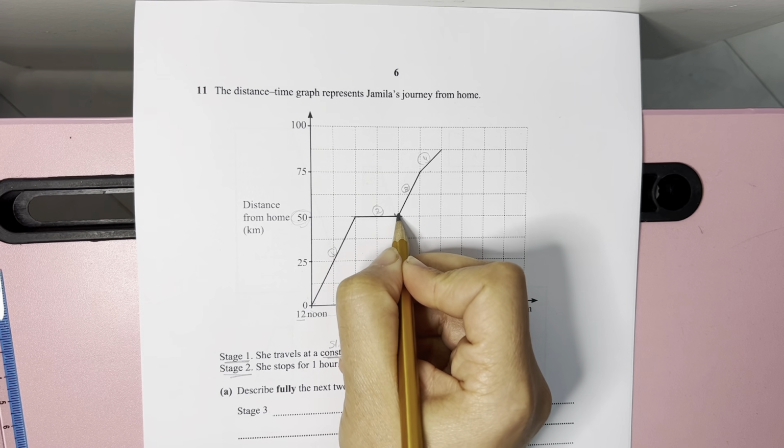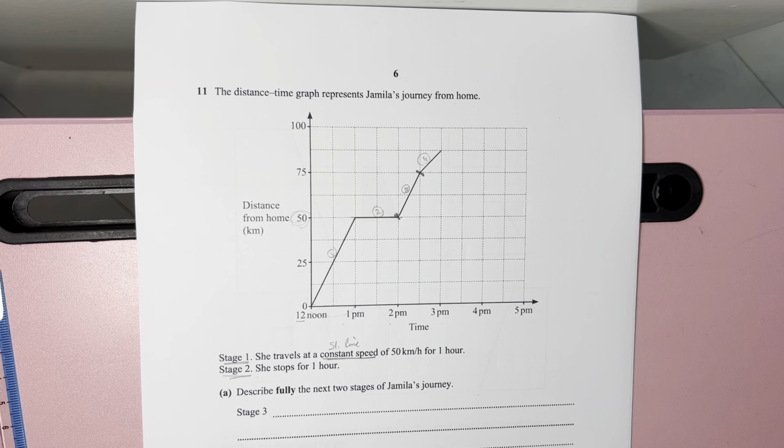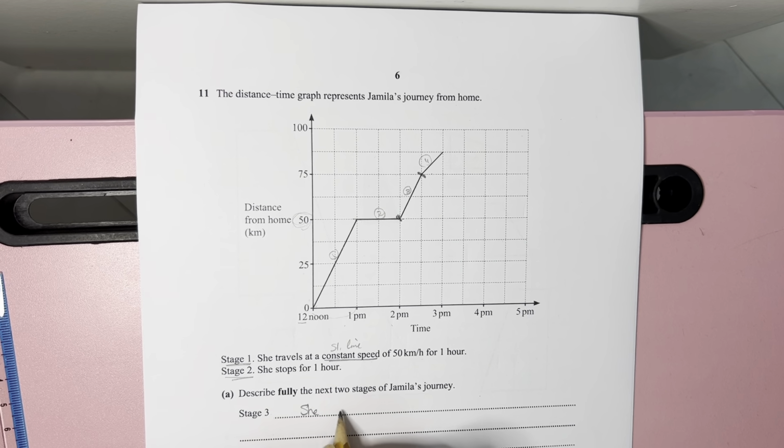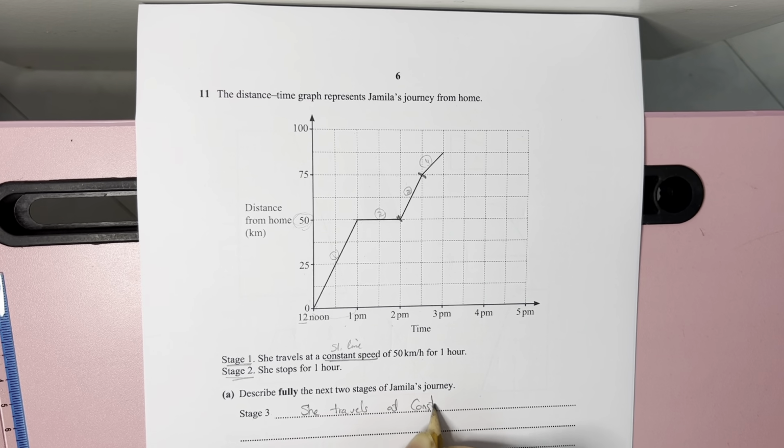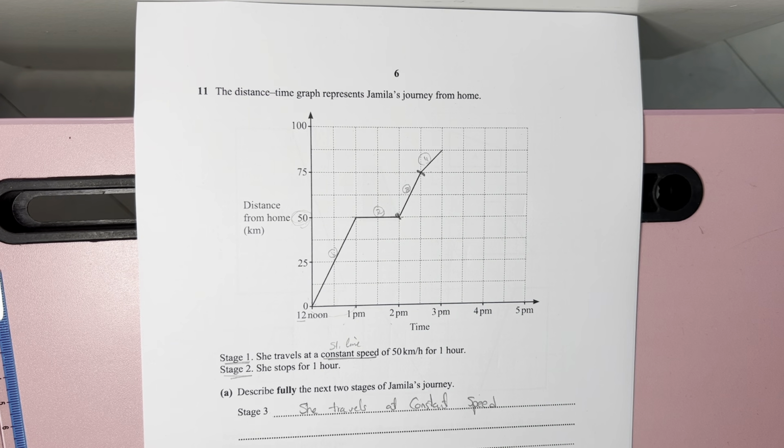Stage 3, from this point to this point. First of all, it is a straight line. So that means she travels at constant speed. Why did I say that? Because it is a straight line. This is the first thing. Then what is its speed?